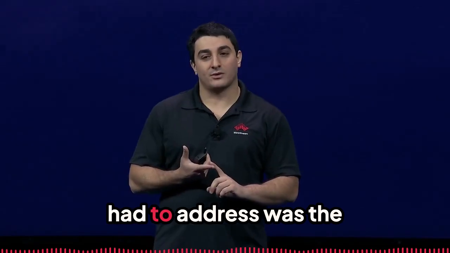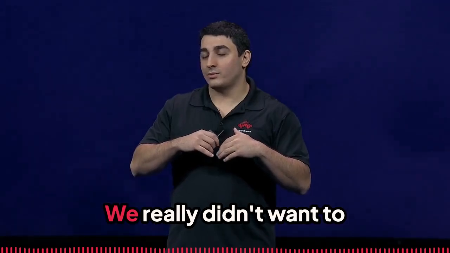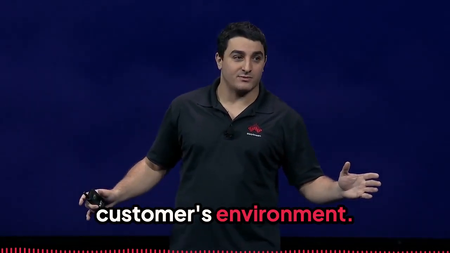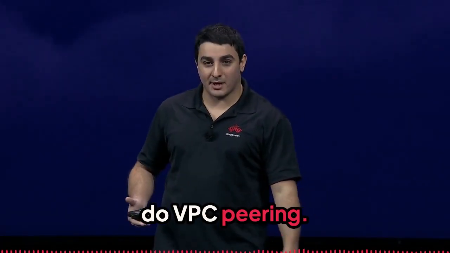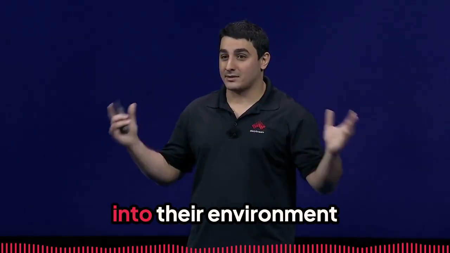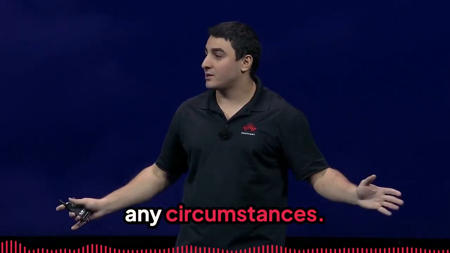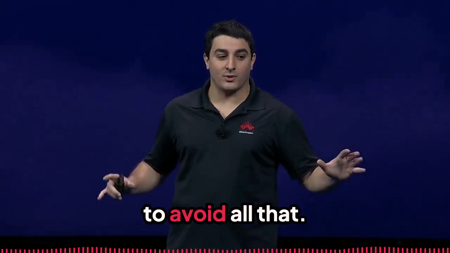And to do that, we had to solve a number of problems, right? The first one we just had to address was the security problem. When we were building it, we really didn't want to have any access to the customer's environment. We didn't want to have any cross-account permissions. We didn't want to do VPC peering. We didn't want us or any of our support staff to have the ability to get into their environment or their machines under any circumstances. We just wanted to avoid all that.